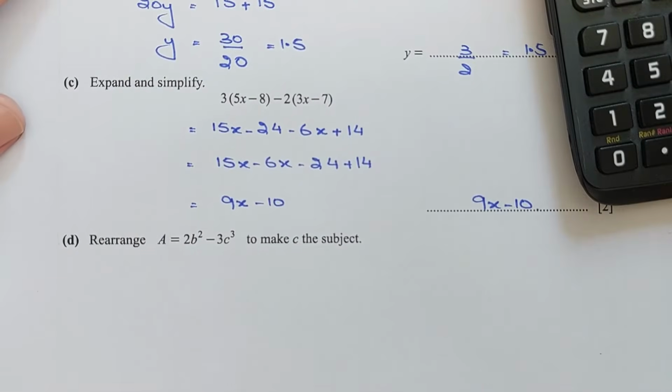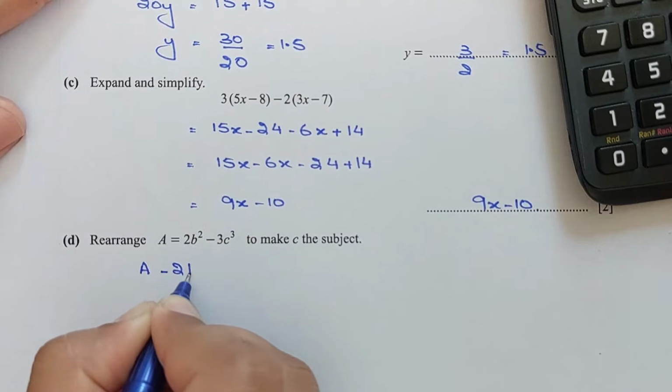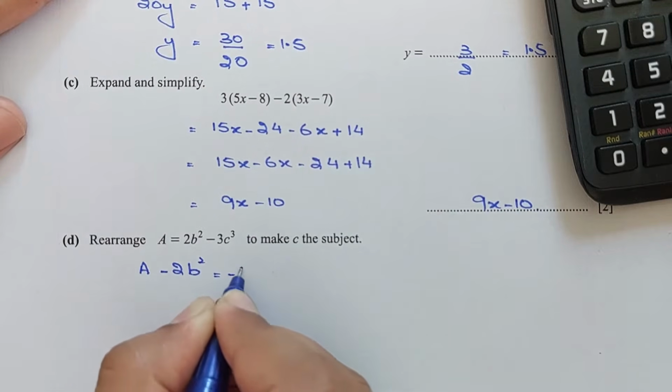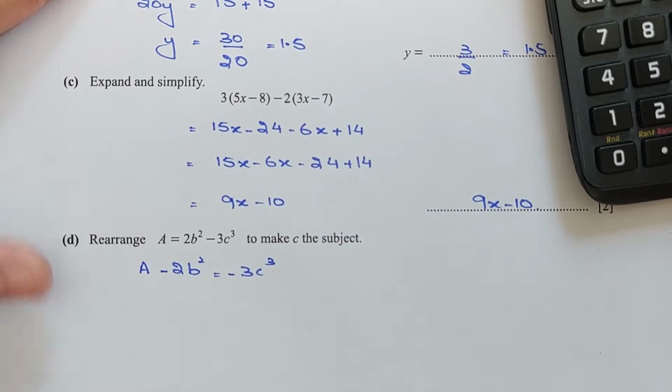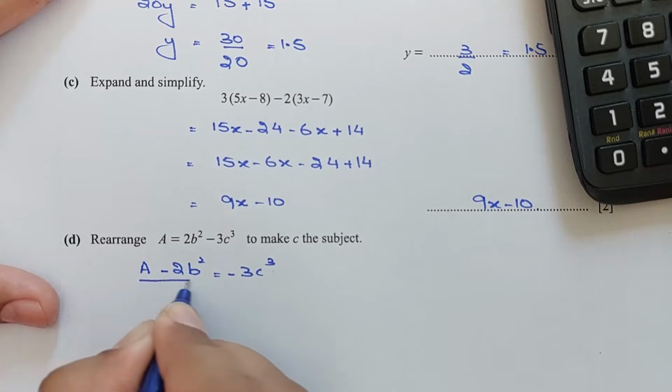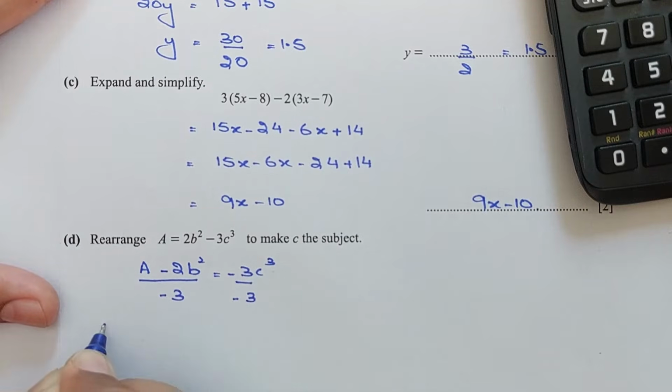Part D, rearrange A to make C the subject. So A minus 2b square is equal to minus 3c cube. Shifting the b term to the other side becomes negative. Dividing by negative 3 on both sides, you will get c cube.